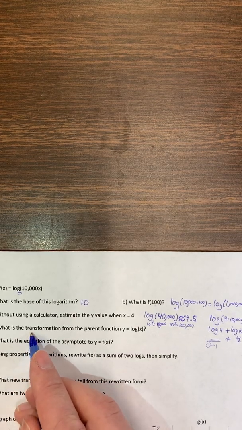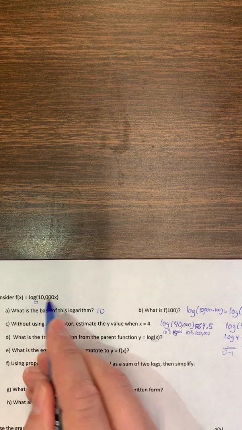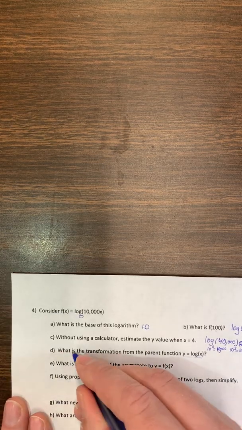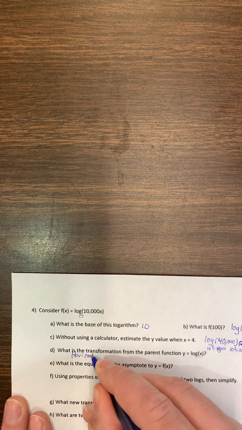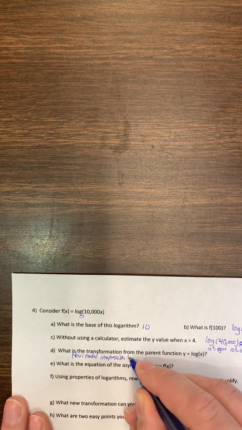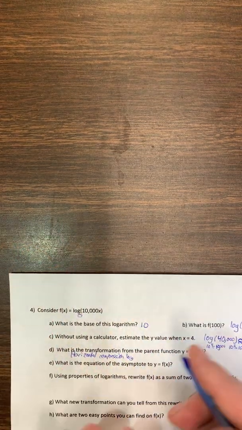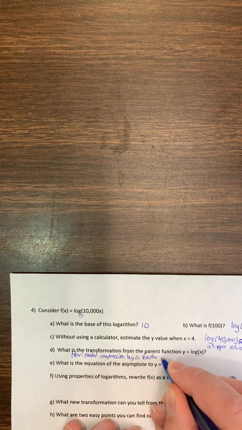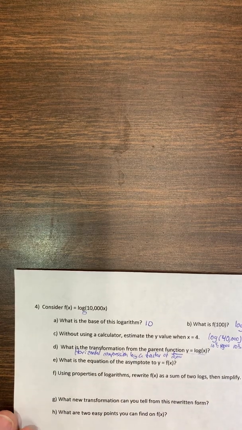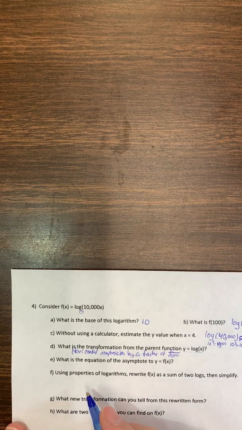What is the transformation of this? So what is this doing? Well, remember it's inside of it and it's multiplying. And so when we multiply a number inside, this is a horizontal compression. It's backwards from what you would think it would be. It's not horizontally stretched, it's horizontally compressed by a factor of 1 over 10,000. Tricky thing. So each x value is going to be 10,000th as far as it needed to be.